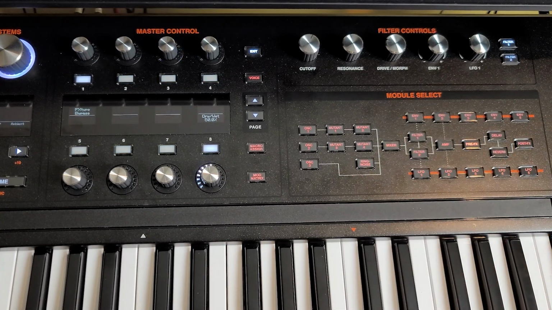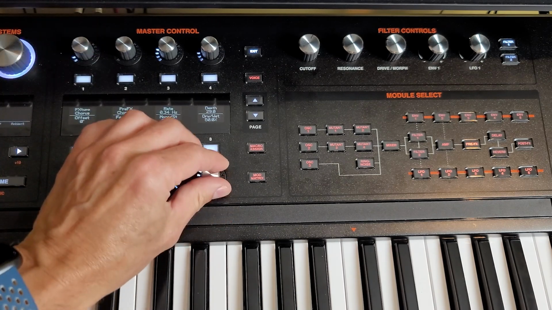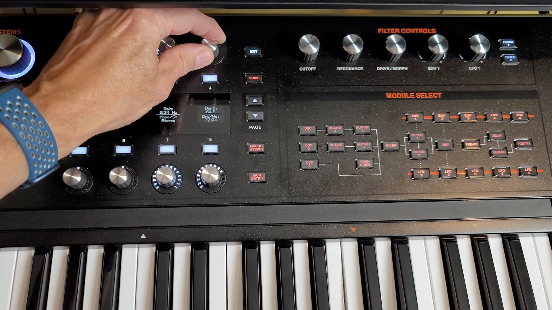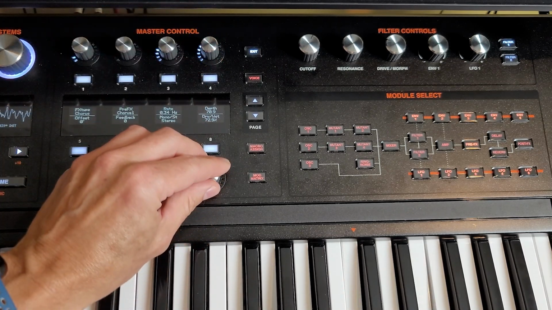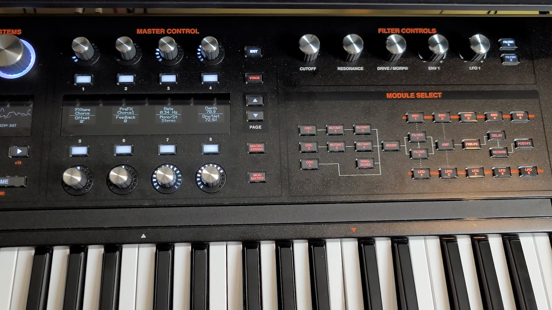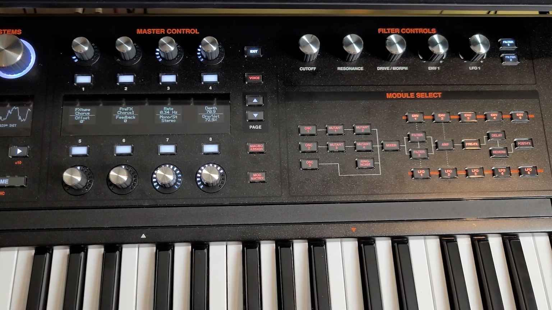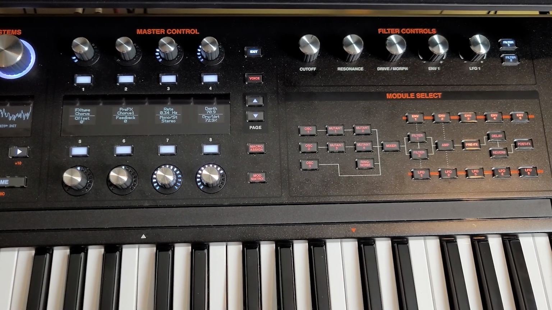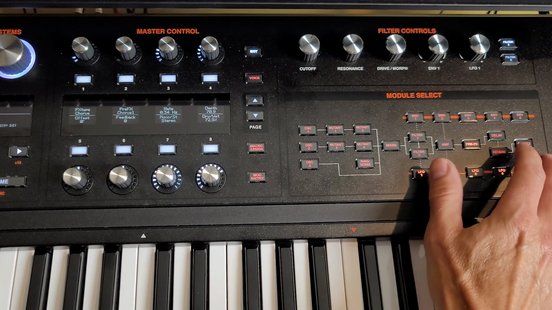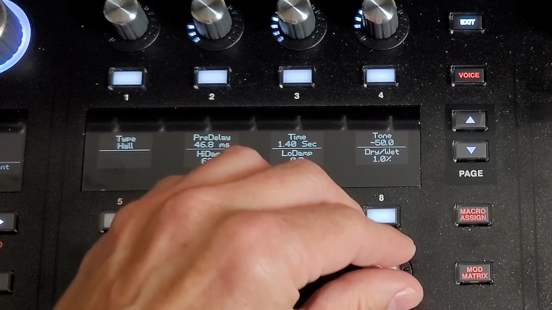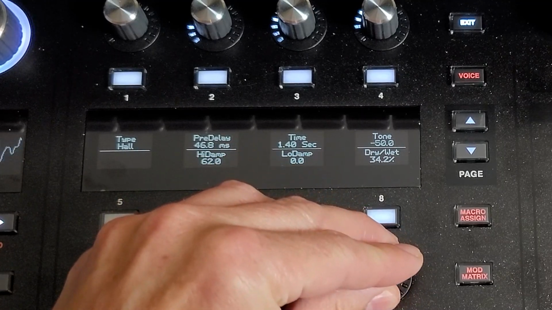So let's put some pre-effects in here. We want lots of chorus on this.